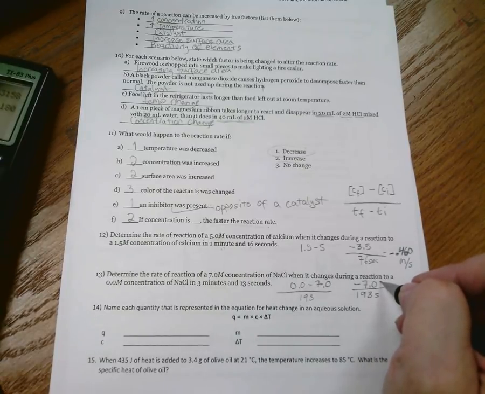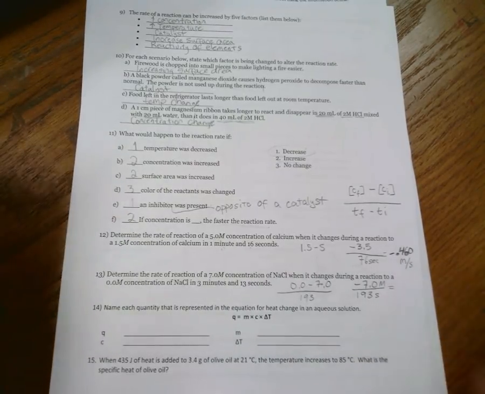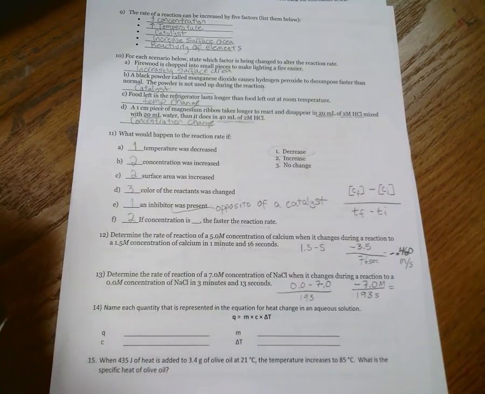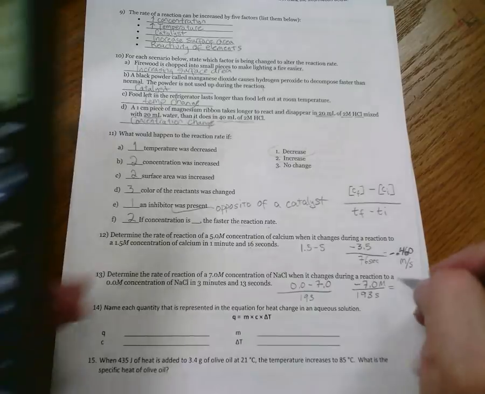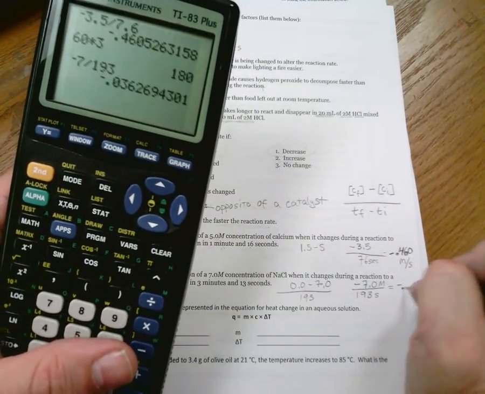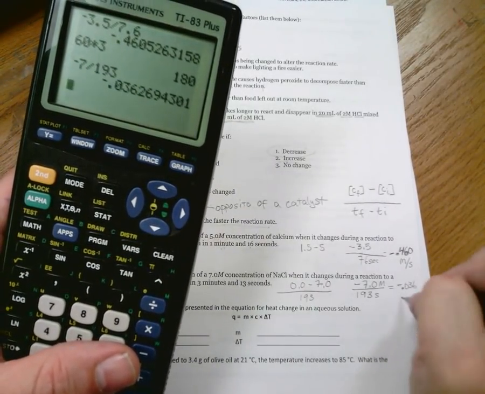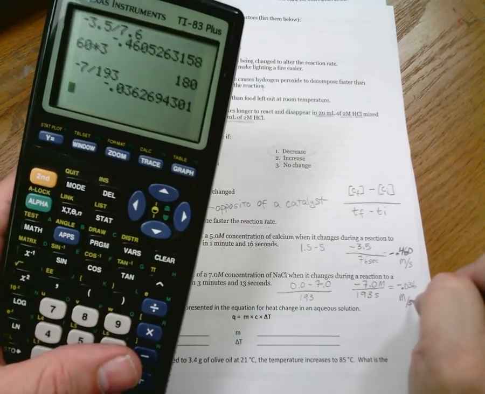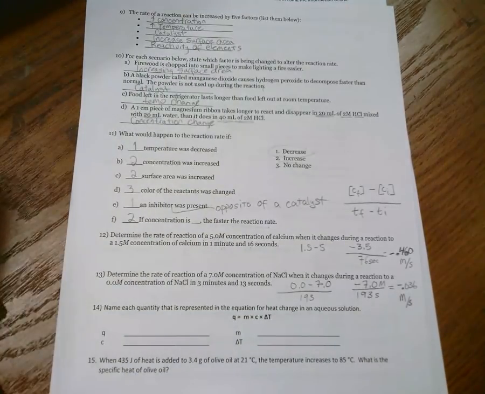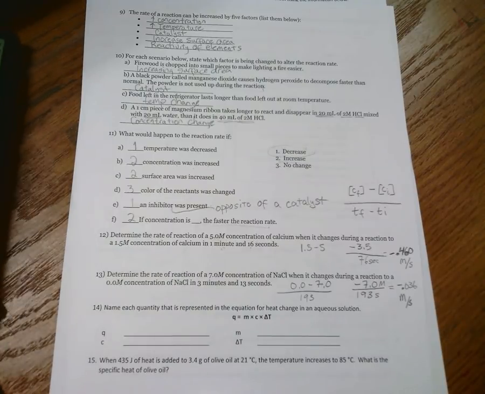This equals negative 7 divided by 193 equals negative 0.036 molarity change per second. Also a reactant. It was disappearing. It started at 7 molar, disappeared to 0 molar in 193 seconds. So it is negative 0.036.